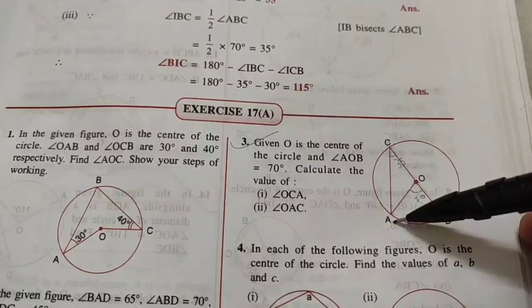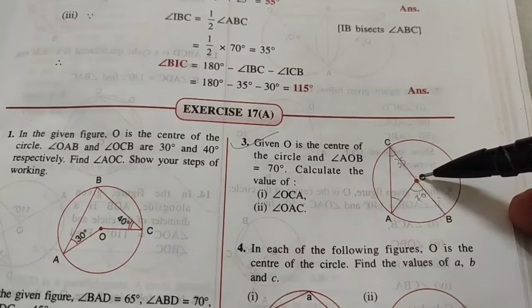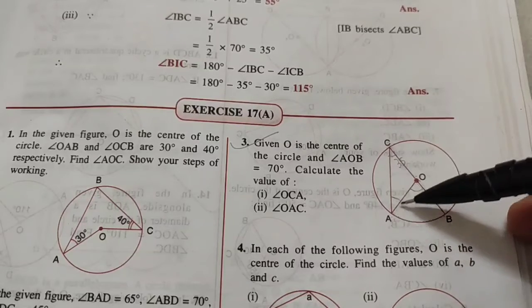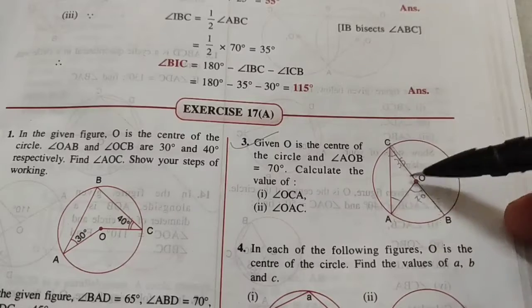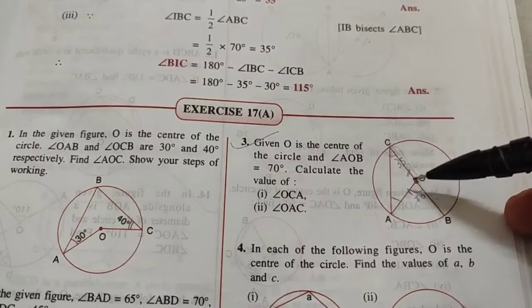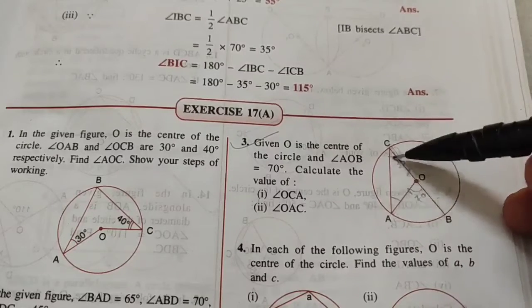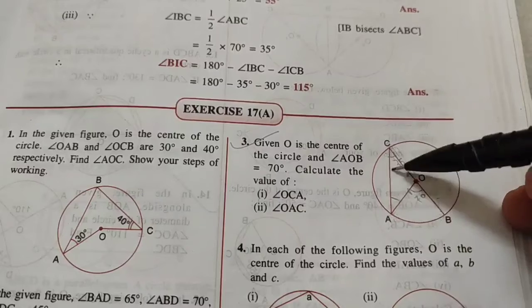Angle OAC is the next question, this one. Well, triangle OCA is actually an isosceles triangle because OC and OA are radii of the same circle. And you know what happens if it's an isosceles triangle? The base angles, that is angle C and angle A out here, will be equal. So even this becomes 35.